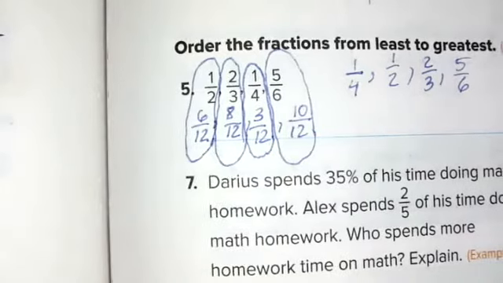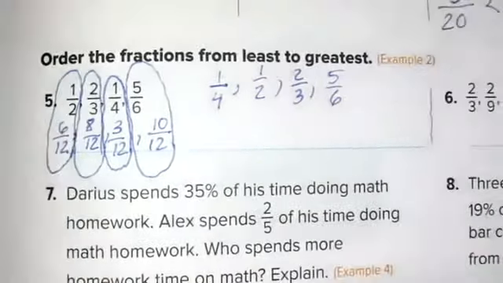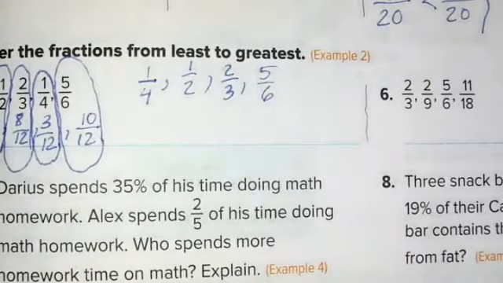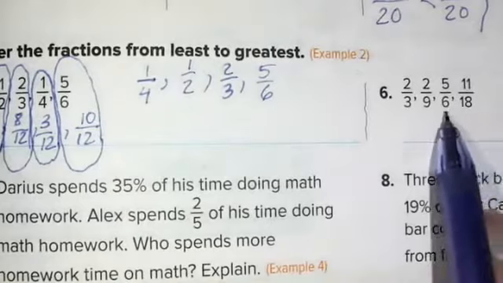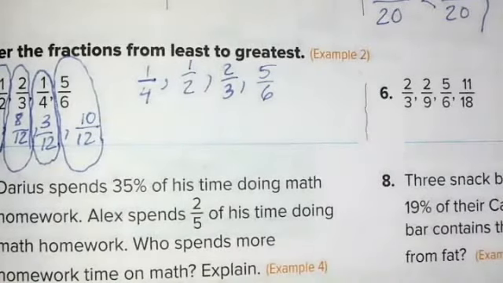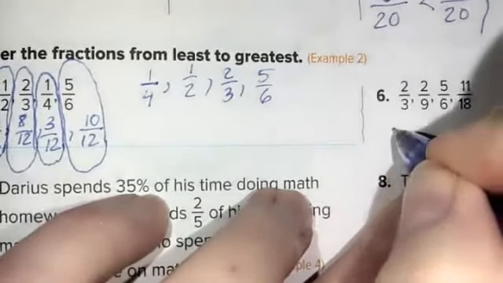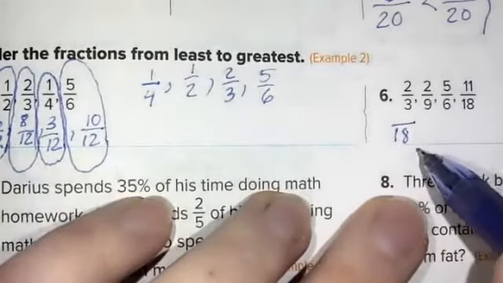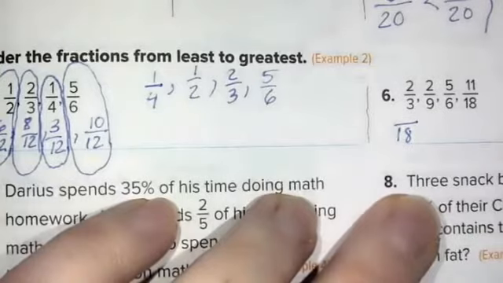Moving on to number 6, also least to greatest. We have 2/3, 2/9, 5/6, and 11/18. So we can get a common denominator of 18 with these. They all go into 18. Okay, so we'll start with the 2/3. I'm going to write small here. Okay, so to get a denominator of 18, I had to take my 3 and multiply it by 6.